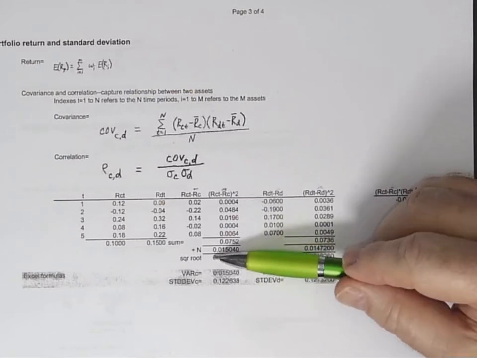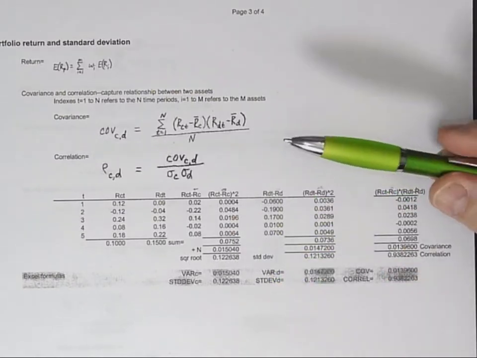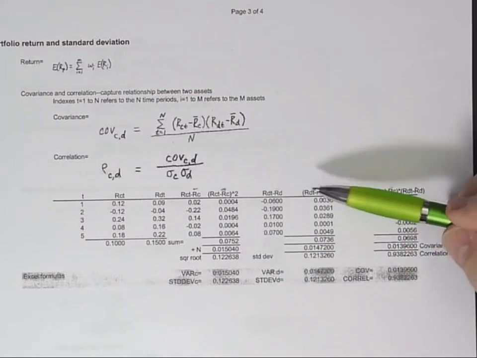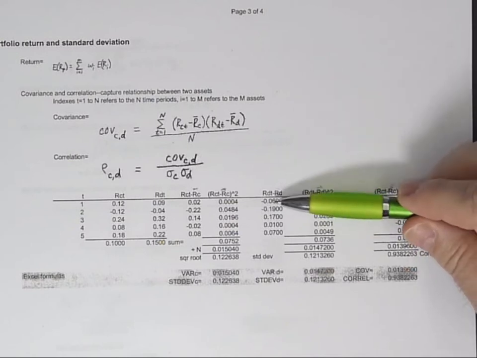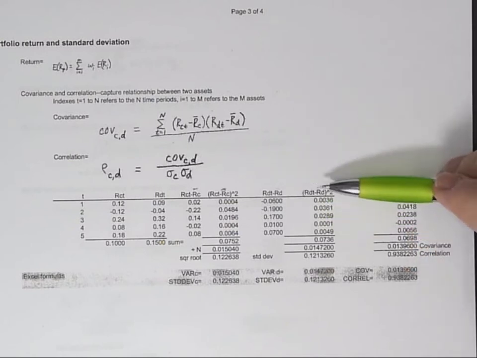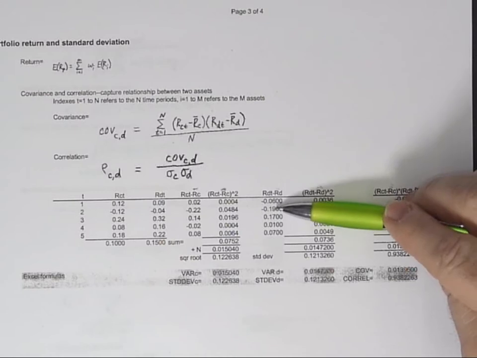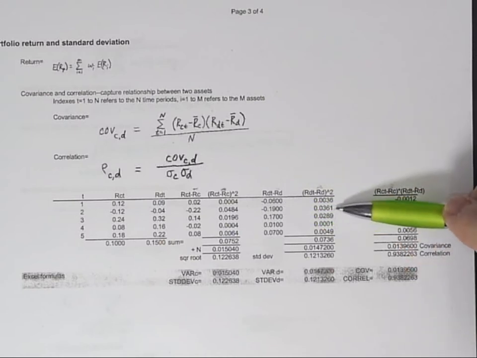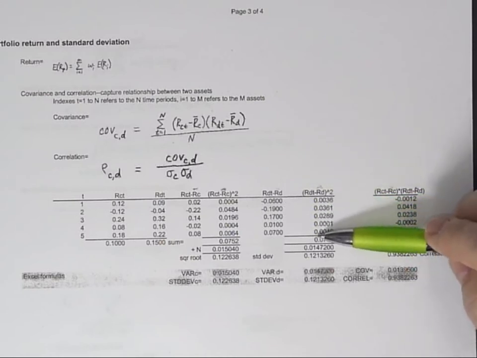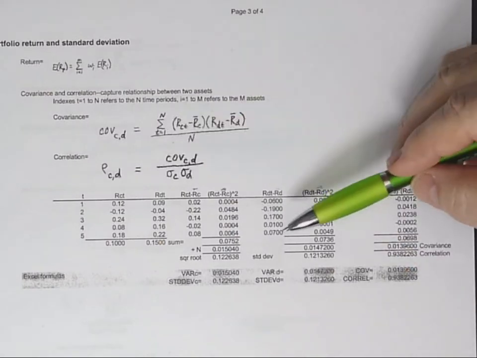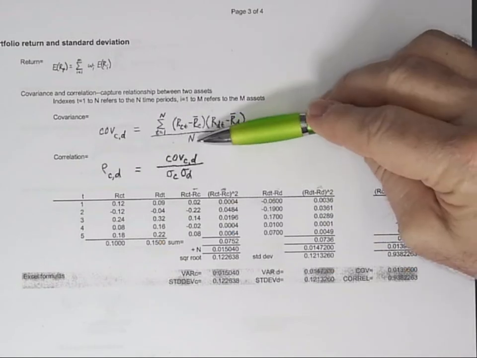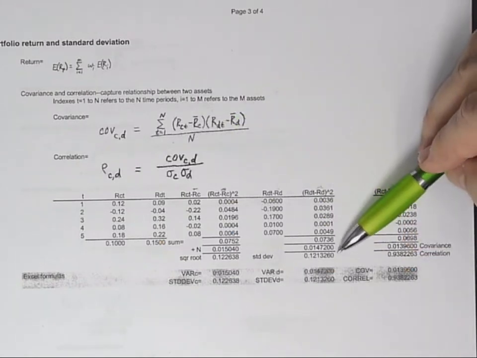So here we have the standard deviation for C. And here we have to do the same thing for D. So minus 0.06 squared is 0.0036. Minus 0.19 squared is 0.0361. Do it all the way down, add them up, divide by n, and we end up with a standard deviation of 0.121326.